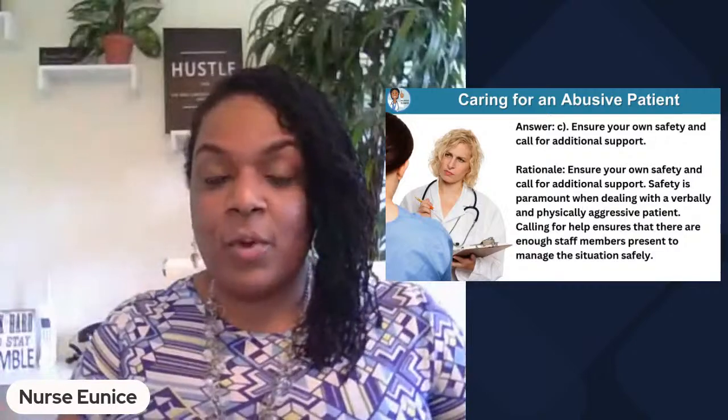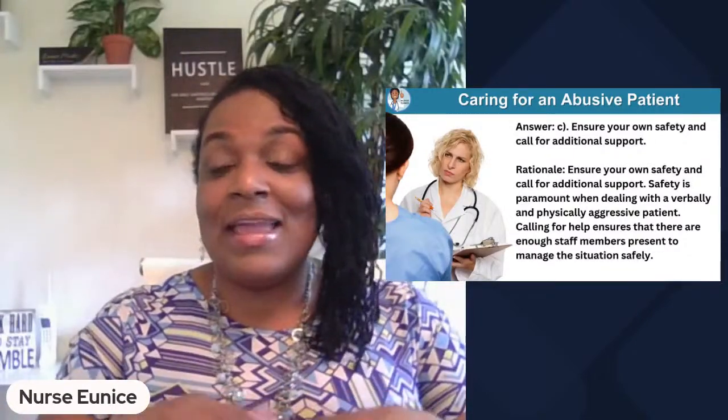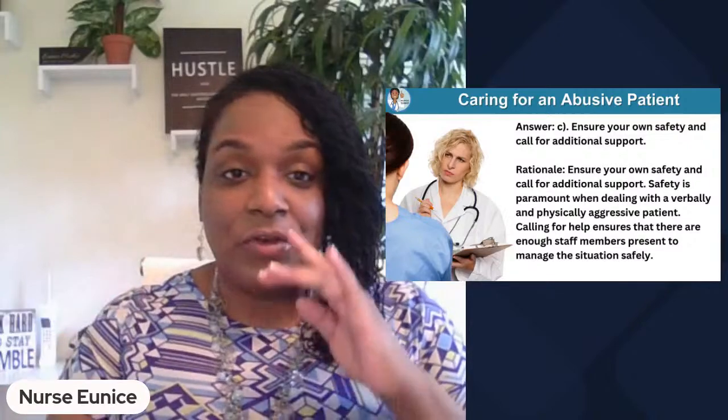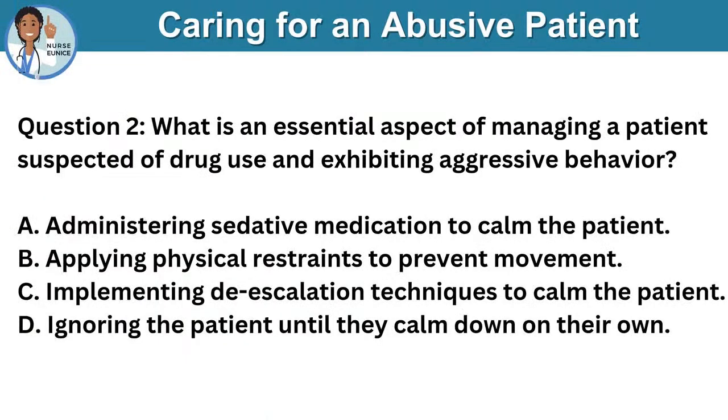So I know we focus a lot on communication, and you can talk smoothly as you're backing up, getting out the door, because I don't want you getting hurt. So do not remain in the room. Get out of the room, get out of harm's way if a person is being physically violent towards you.